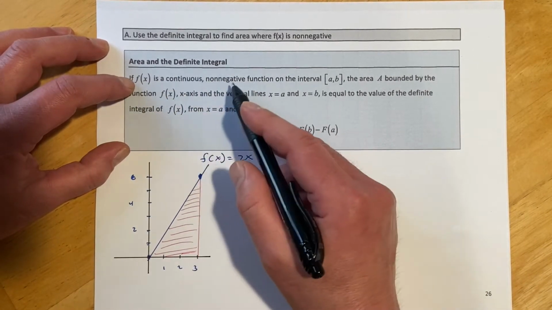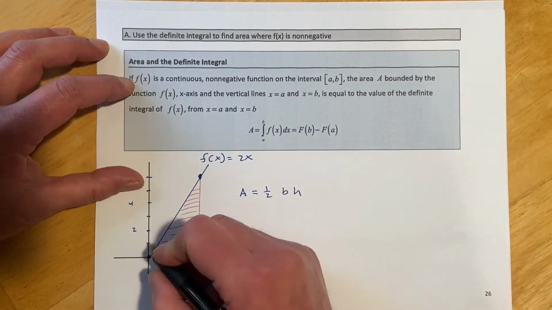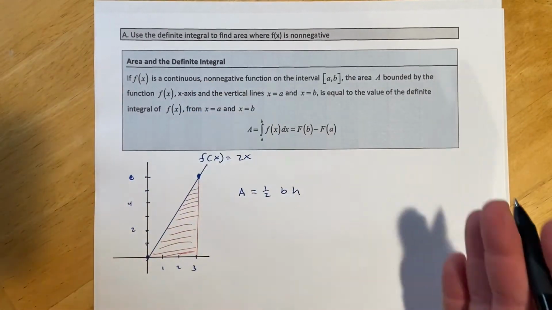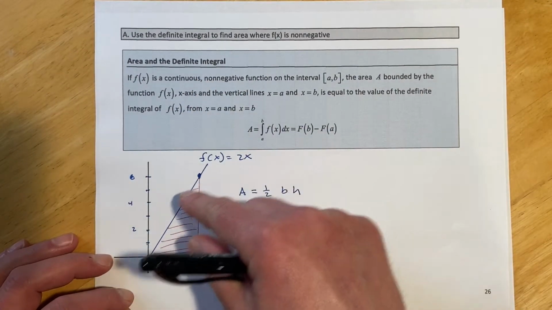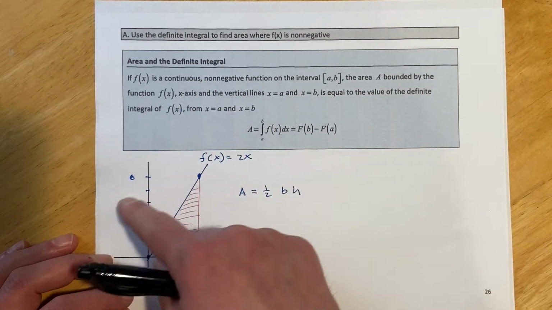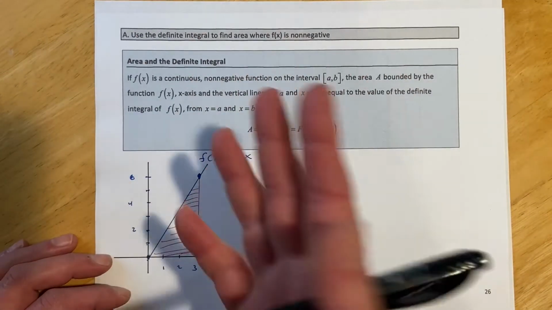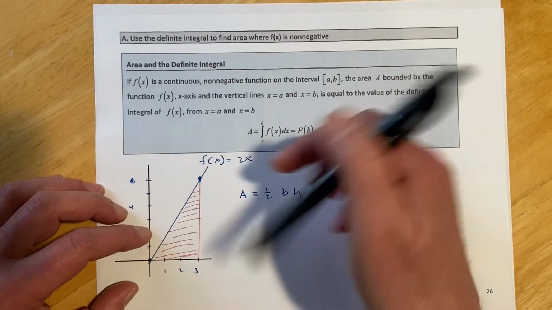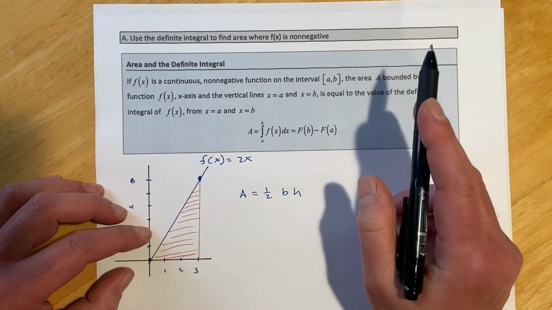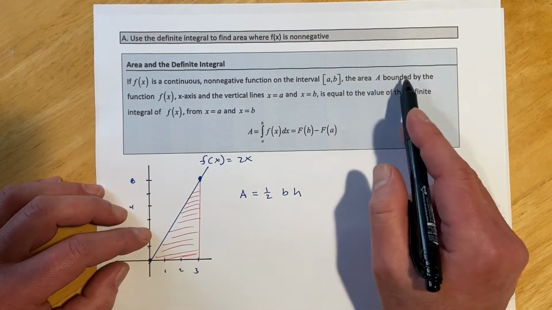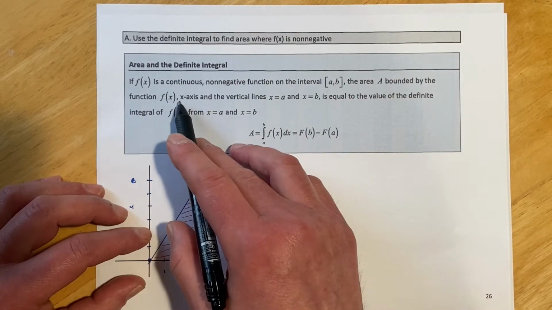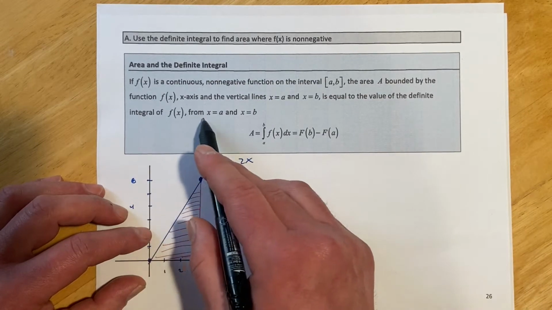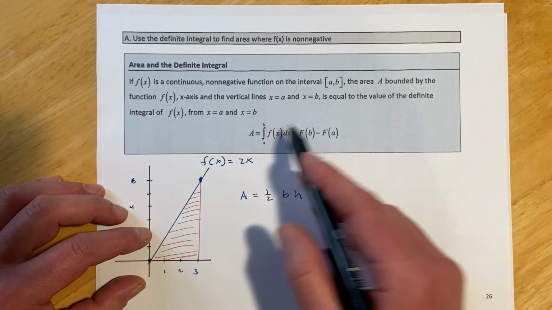If f of x is a continuous non-negative function on some interval a, b, whatever interval I'm going to look at, we're only going to look at functions that are above the x-axis. We can have things that dip below, but that's a different situation, different video. In this one, we're only looking at the ones where it's non-negative. The area A bounded by the function f of x, the x-axis, and the vertical lines x equals a and x equals b is equal to the value of the definite integral from x equals a to x equals b.